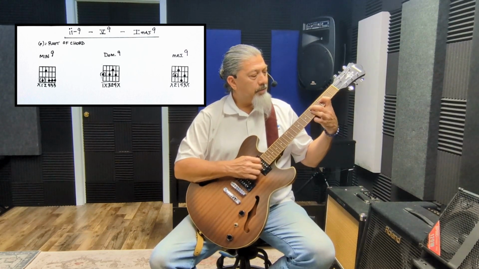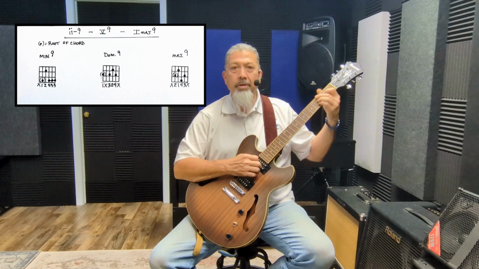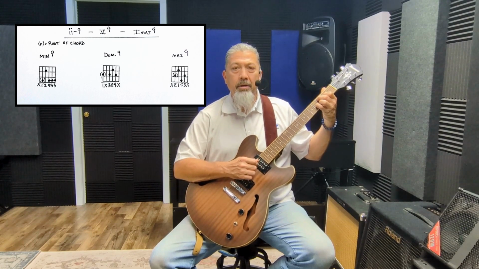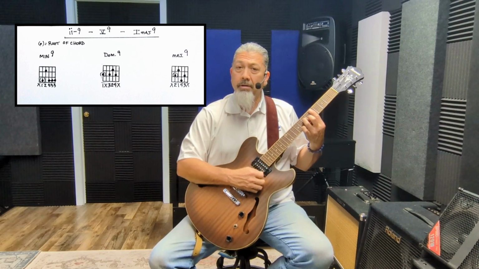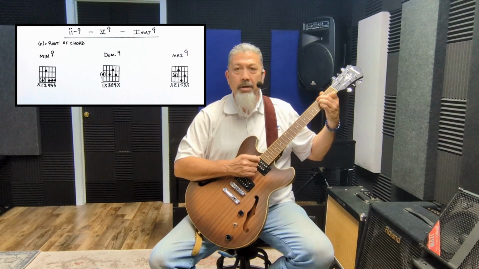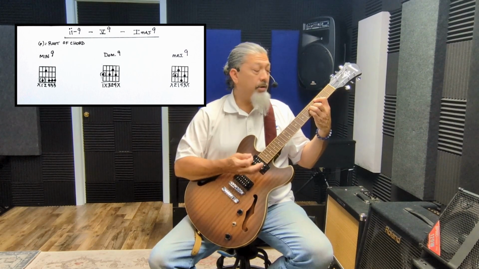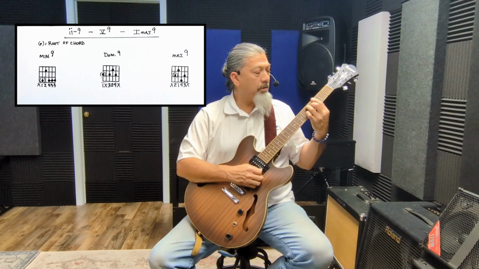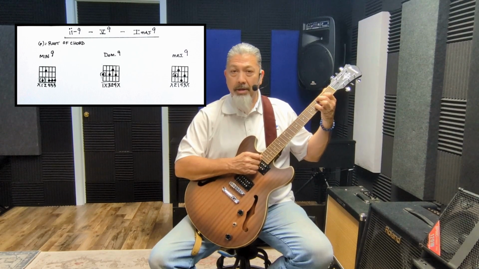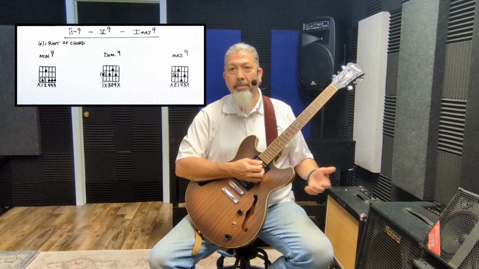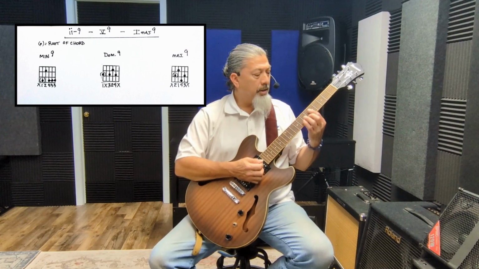Let me try that again. So we have D minor 9, G9, C major 9. And then you could just change these off and play like D minor 7, G9, and then C major 7. Or maybe I'd go from the D minor 9 to the G7 to the C major 9. This is done a lot in popular music as well as jazz.